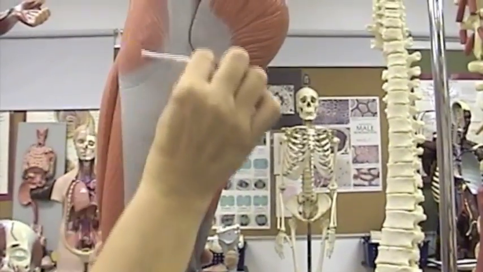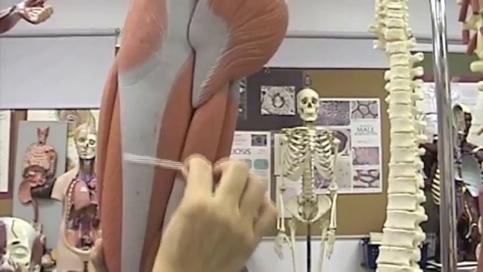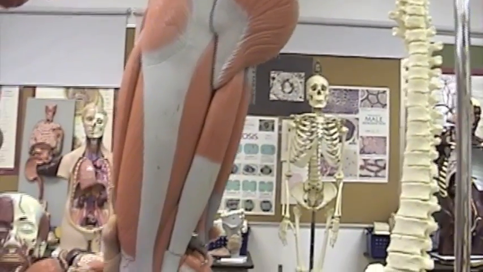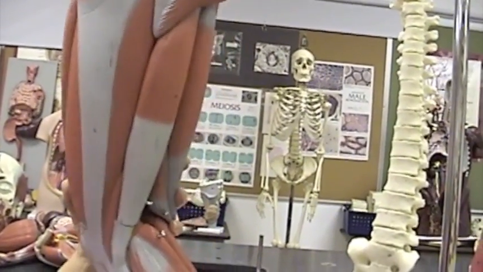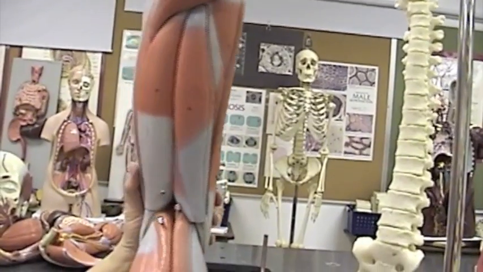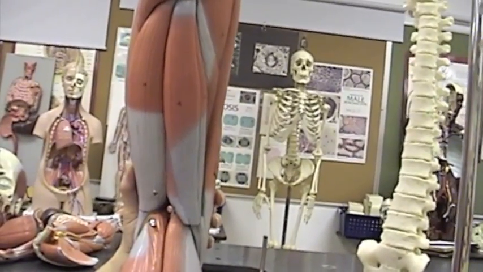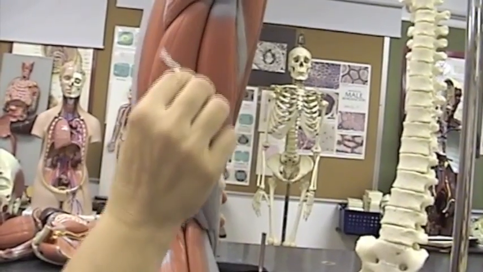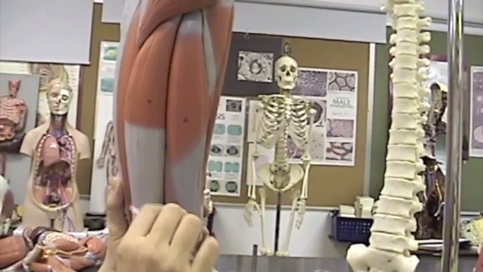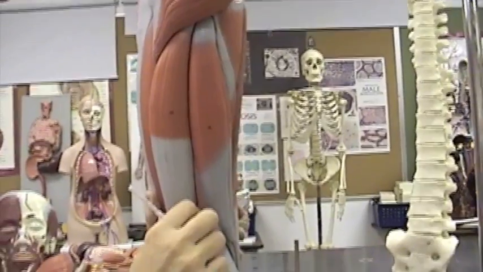Here is the tensor fascia lata. That muscle ends in the iliotibial tract. Next, let's go to the hamstring group. Here are the hamstrings on the posterior side of the thigh. We have the biceps femoris. Here's the biceps femoris. Biceps tells us that there are two heads.